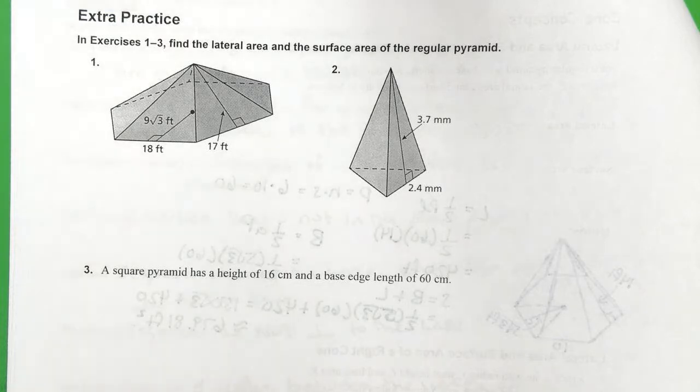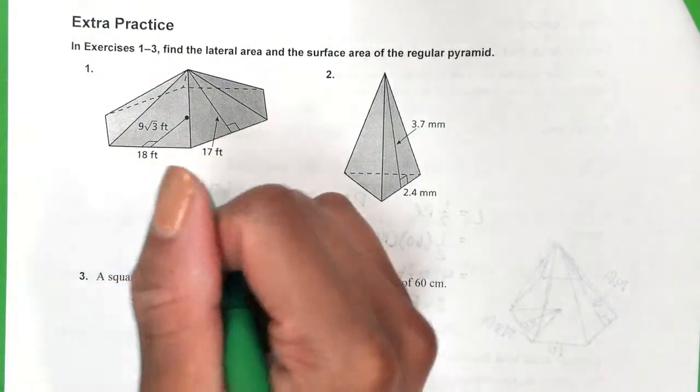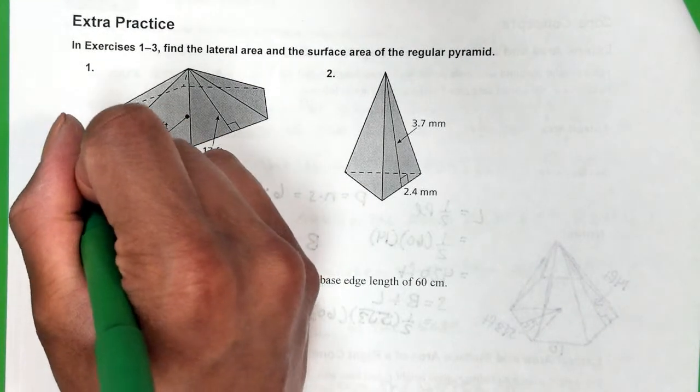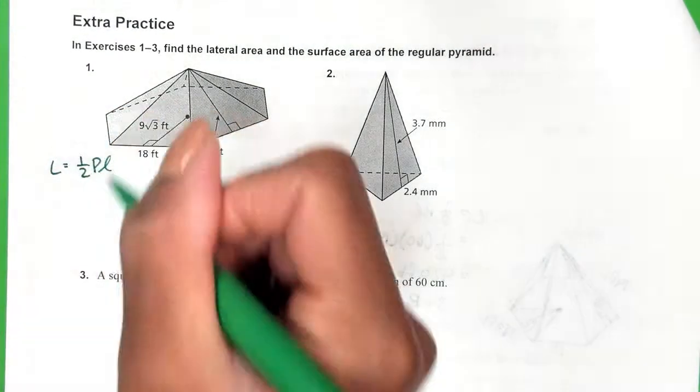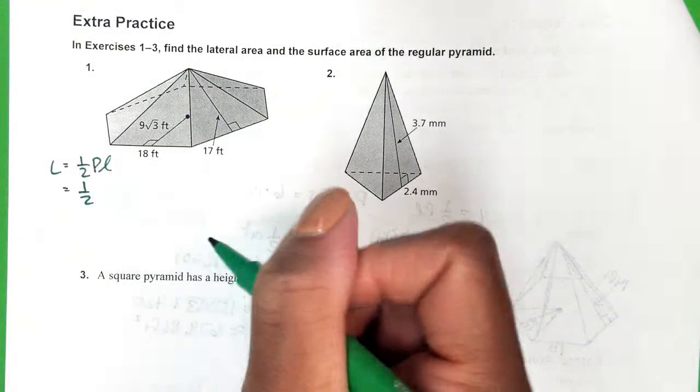Okay, on to our extra practice. For number 1, we have to find the lateral area and surface area of the regular pyramid for 1 through 3. So let's go ahead and start with our first one. Remember, lateral area is 1/2 the perimeter times the slant height. So we have 1/2. We need to find the perimeter.